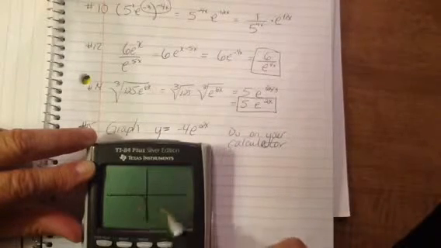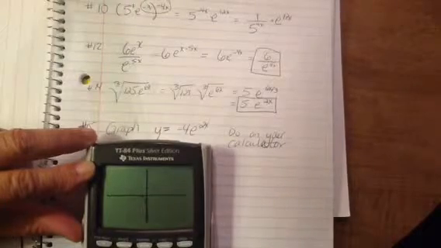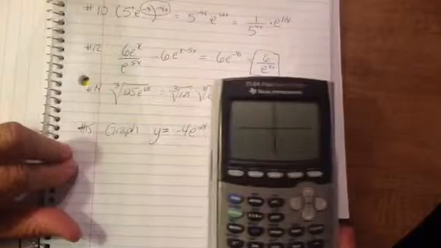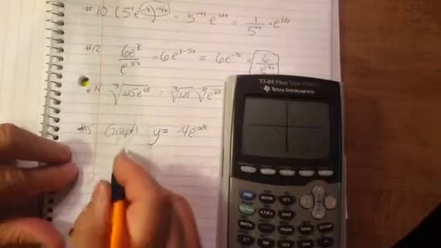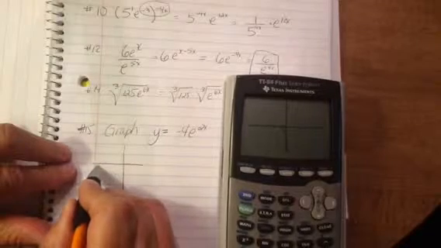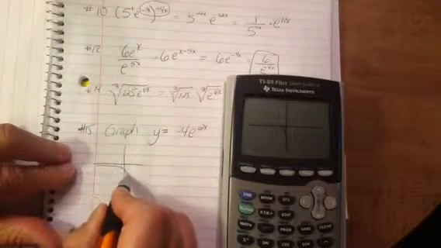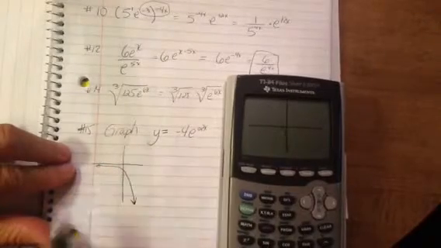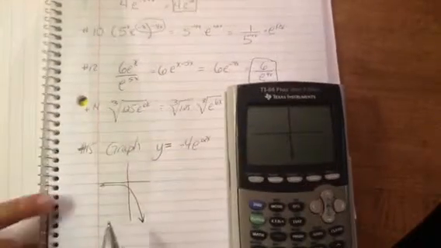And all I'm going to do is graph it like what's in this picture. So I'm going to put this over here, and on my paper I'm going to graph it. It actually goes like that. It is going down because of this negative, and I don't need any points.